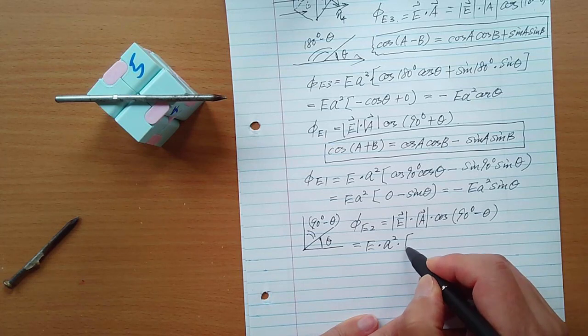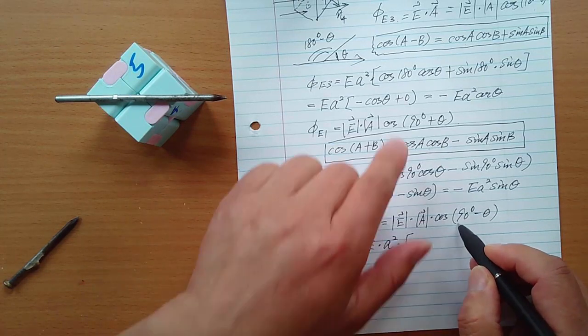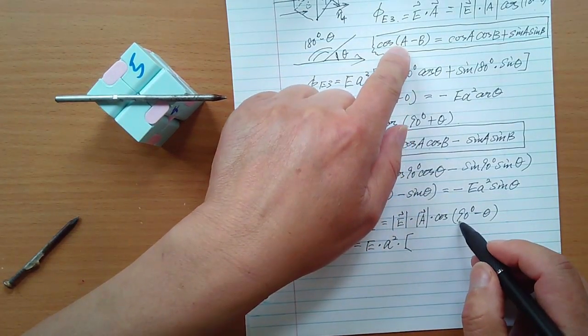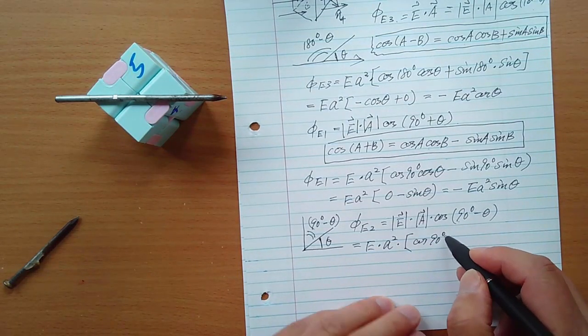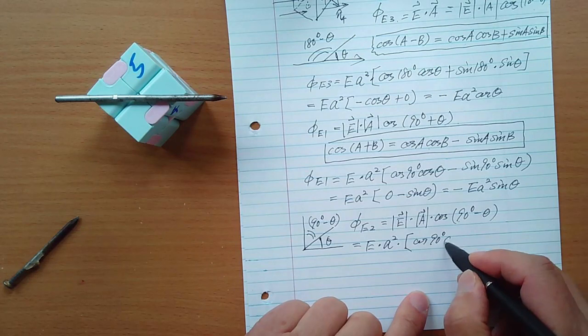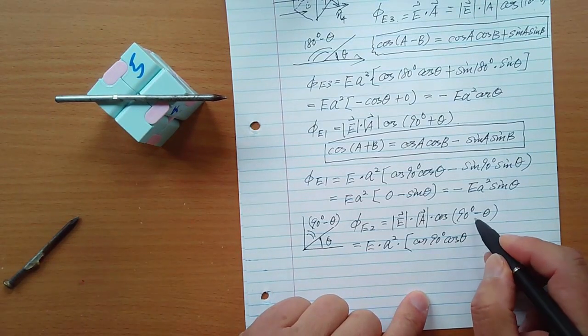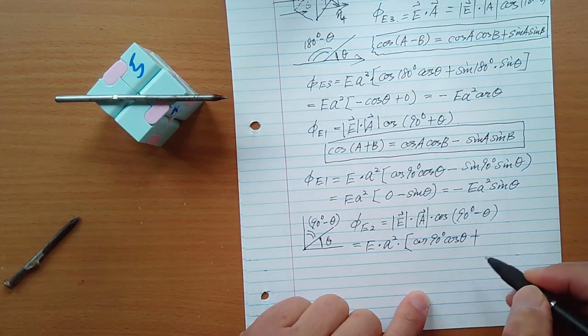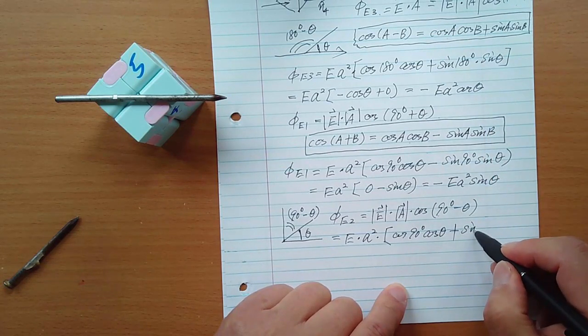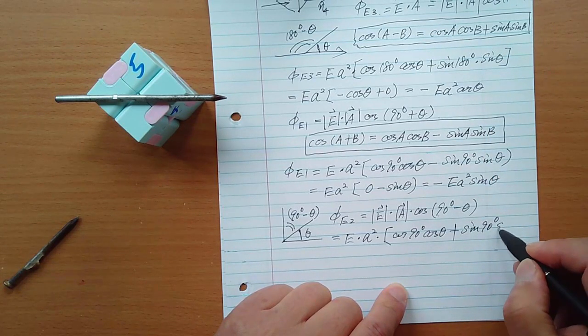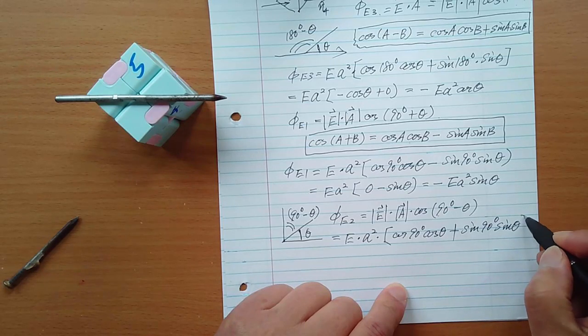And then here we have to use this formula again. That would be cosine 90 degrees. And then cosine B will be cosine theta. Since this is subtraction to start with, we have to use addition. And then sine 90 degrees sine theta.